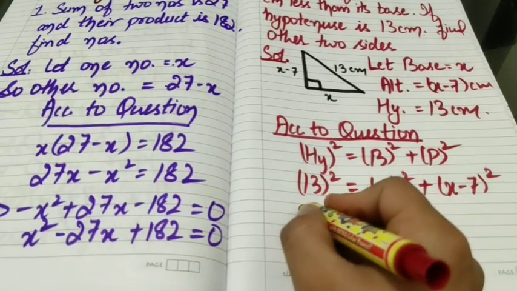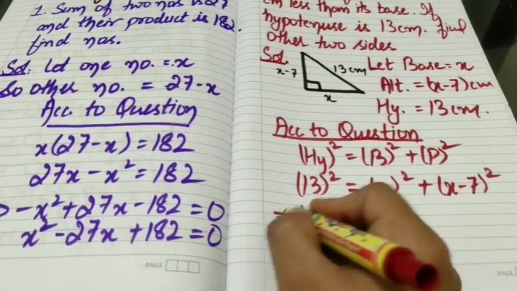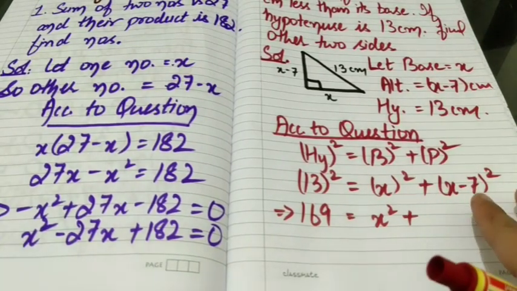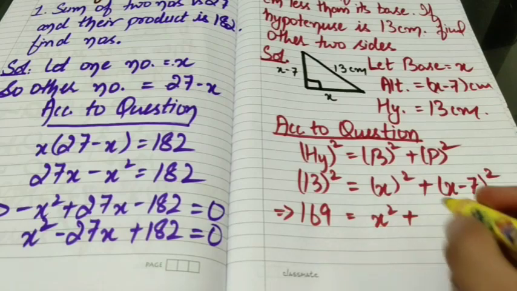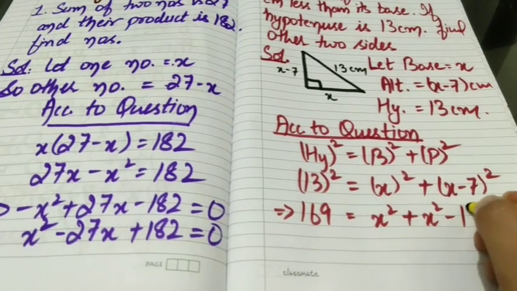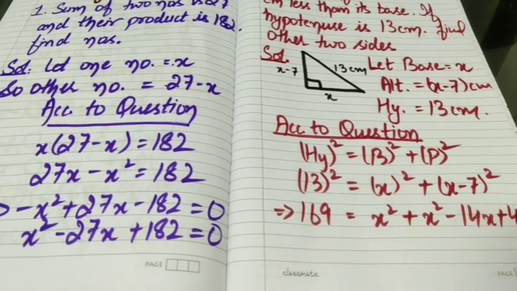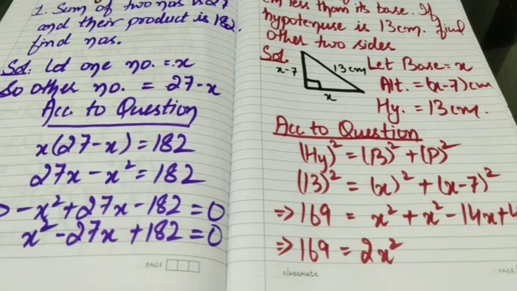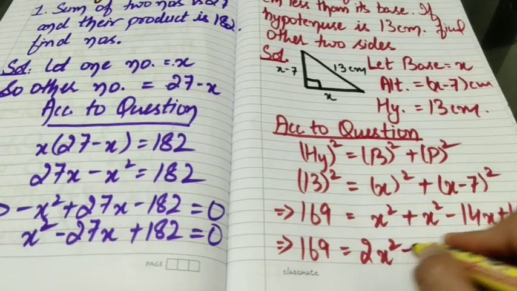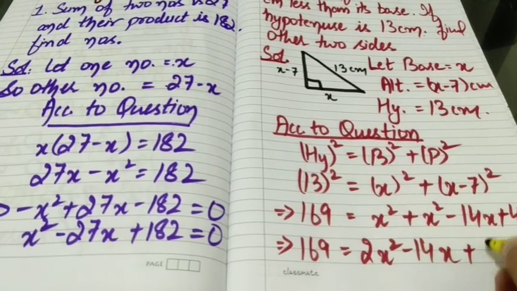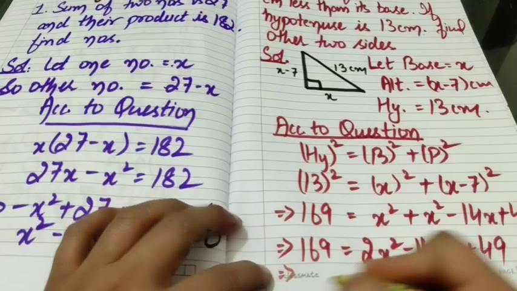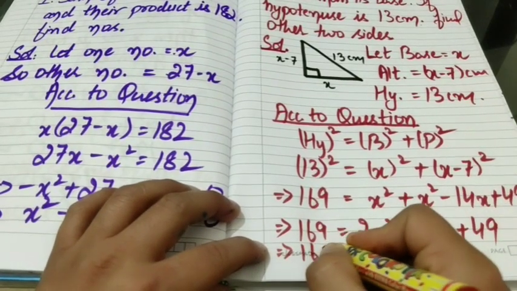On simplifying, we get 169 equals x squared plus, here I am going to apply the identity of a minus b the whole squared, which will be a squared minus 2ab plus b squared. On simplifying, we get 169 equals 2x squared minus 14x plus 49, and when we shift 169 to the right side, it will become 169 minus 49.